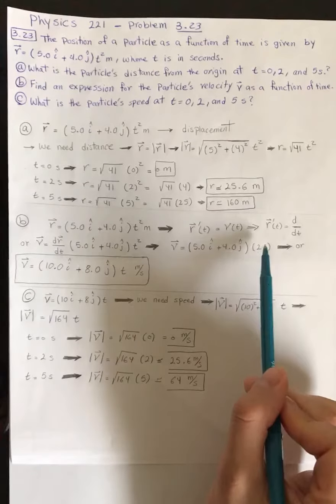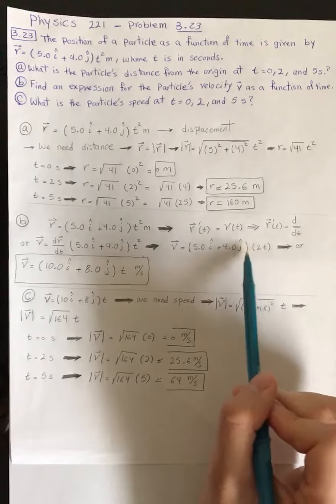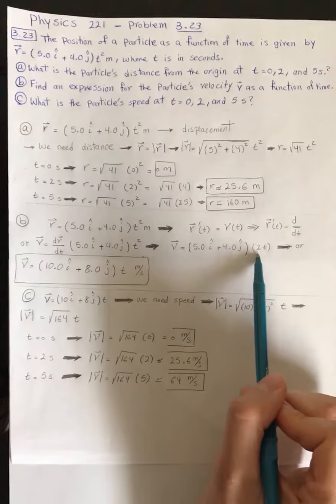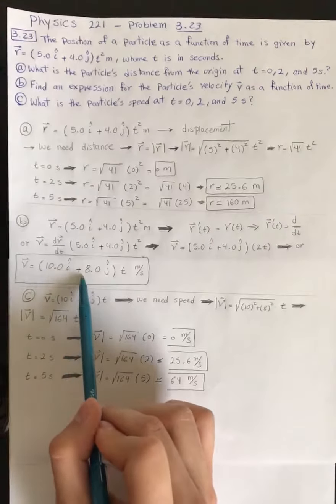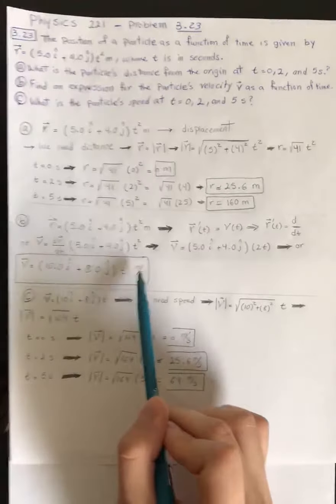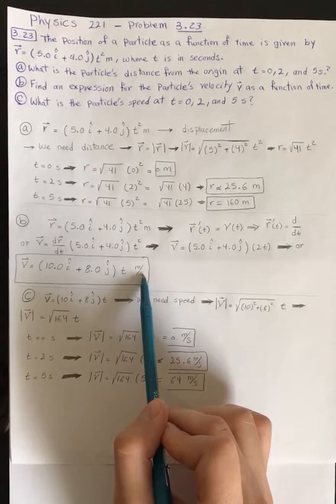Or to simplify more, you can just multiply these two inside the parenthesis. So it's going to be 10i plus 8j times t, in meters per second.